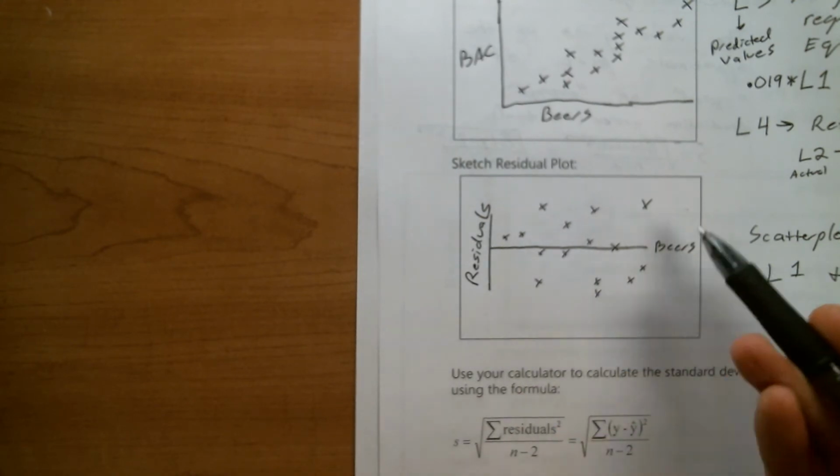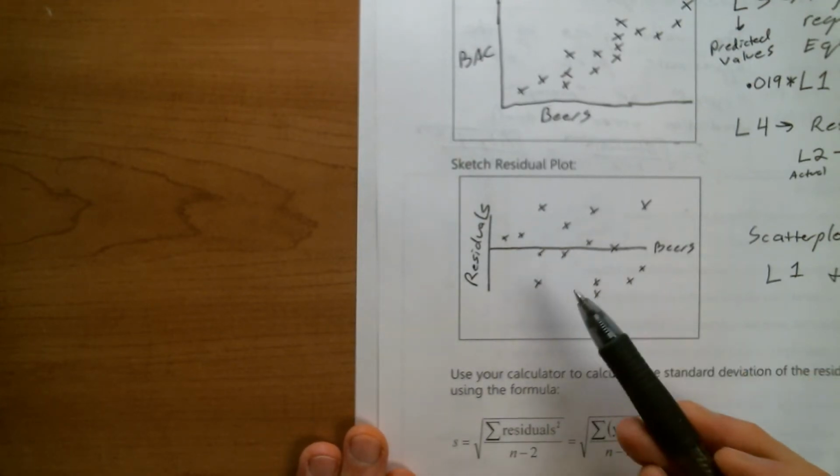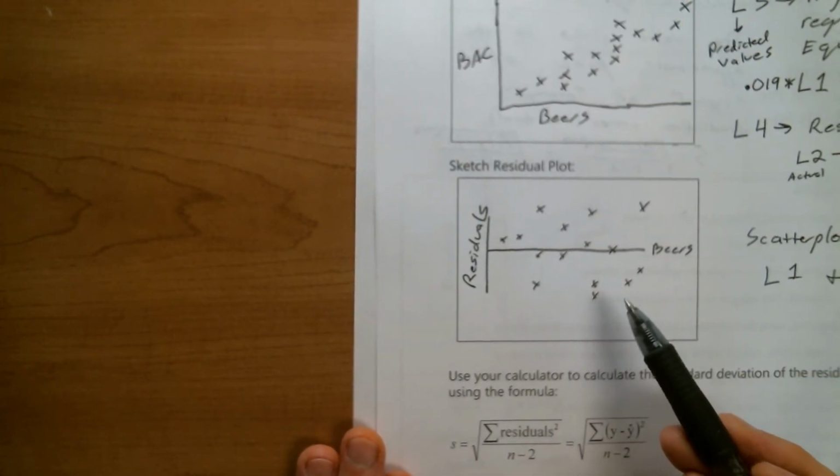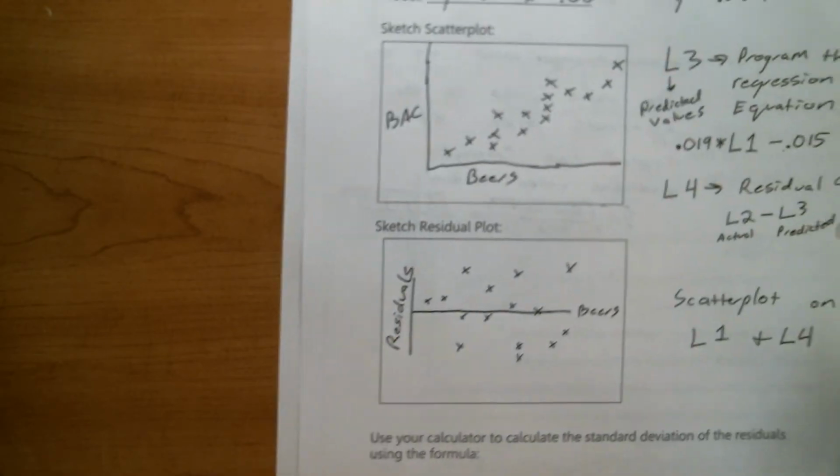This says, hey, the linear model that you're using is a fine choice. There's nothing here that suggests that the data is not linear, so you can continue on with what you have here. So again, this is how we can get a residual plot on our calculator. Unfortunately, there's not a quick and easy way.